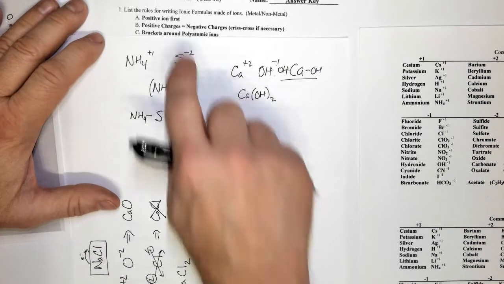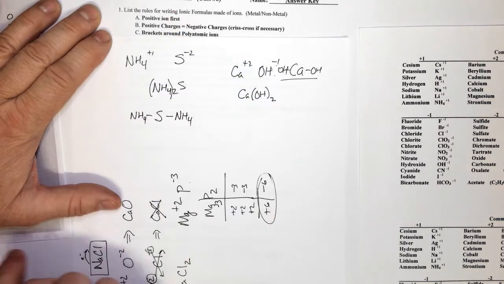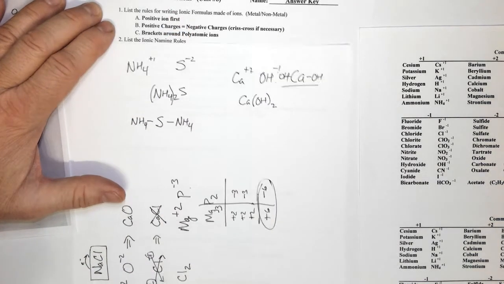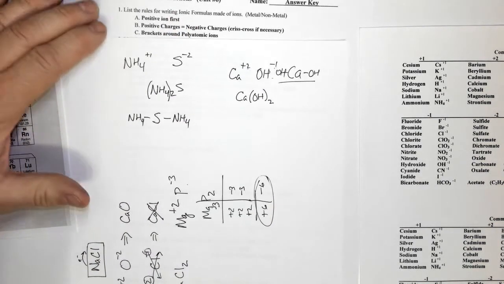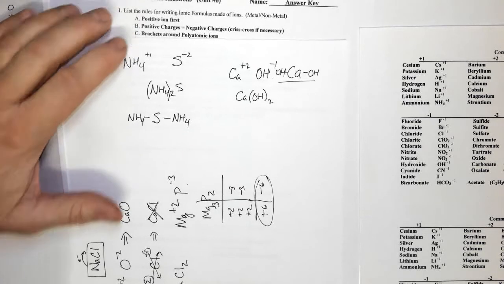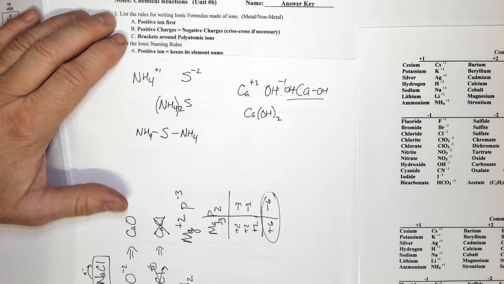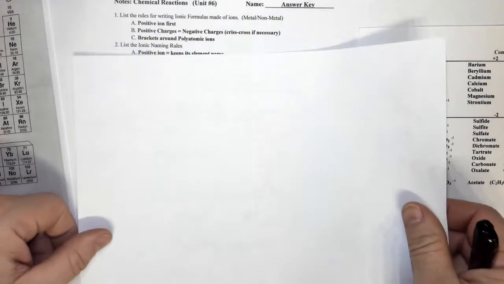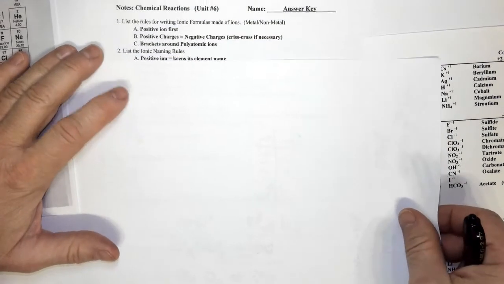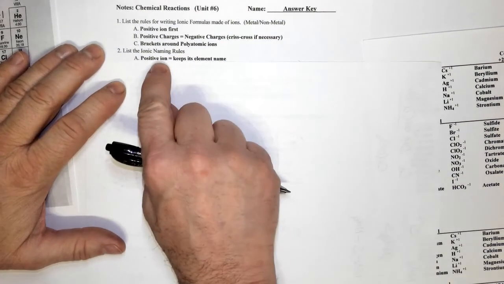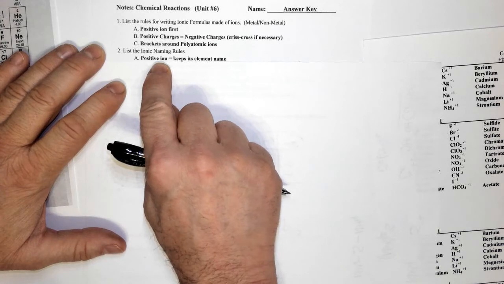So that's how you satisfy all the ionic formulas. Okay? And you need to understand that. How do we name these formulas? Okay, well, it's not that difficult. It's just a reverse process. The first thing you do is look at the formula and name the positive ion first, which of course is in the front.